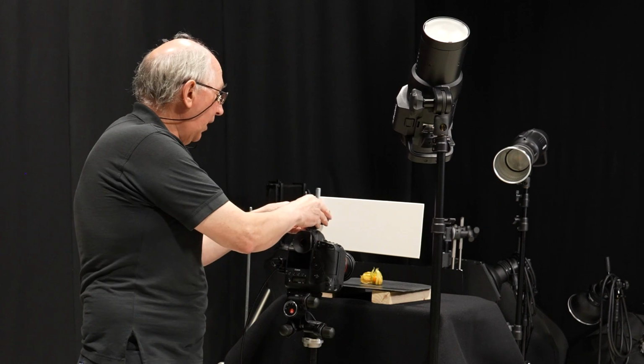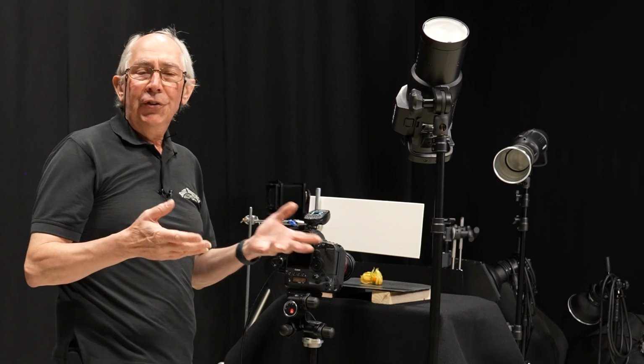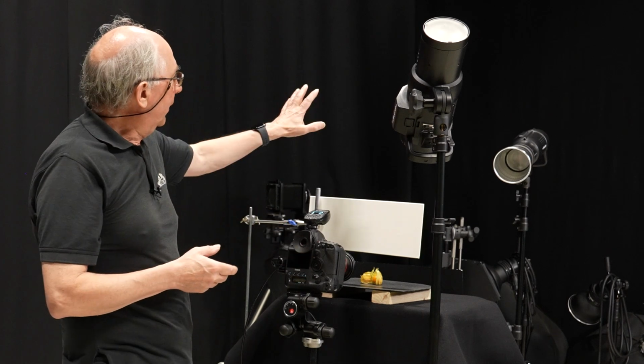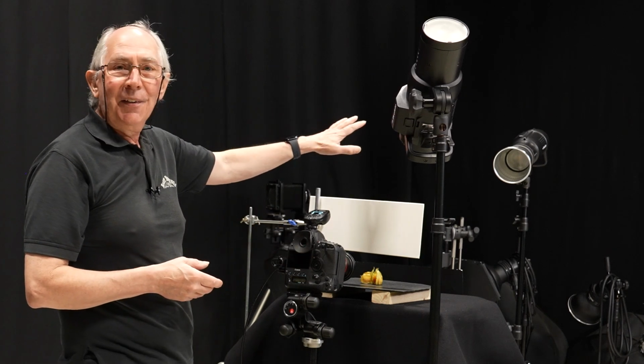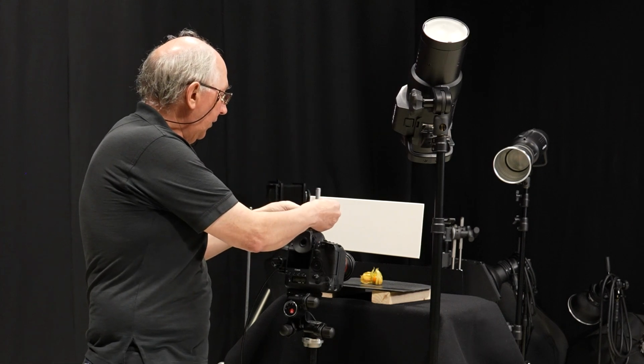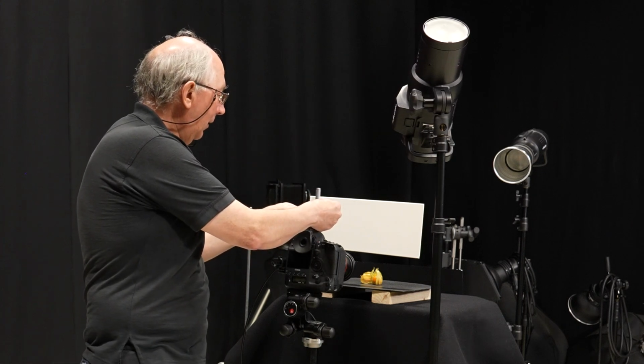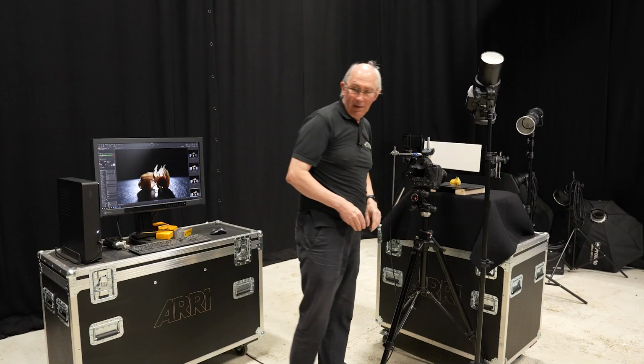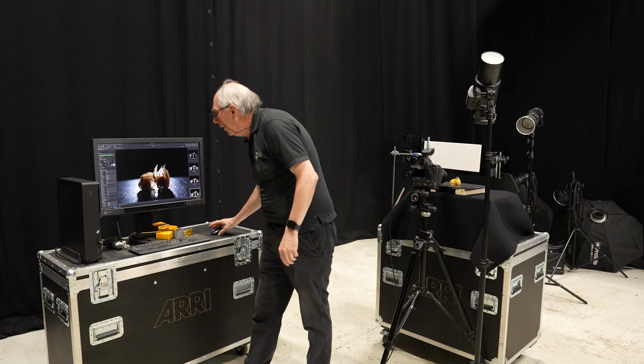And again, just at an arbitrary energy level, and just to get an idea, I'm actually going to turn off the flash at the back there and just have this one firing. So I'll just turn that other head off, like so. And we'll grab an image and just see what we get.